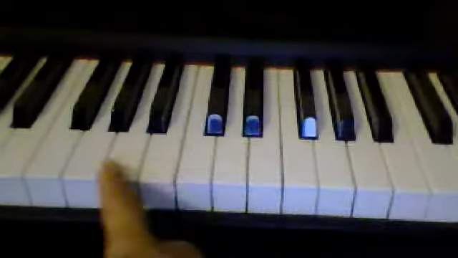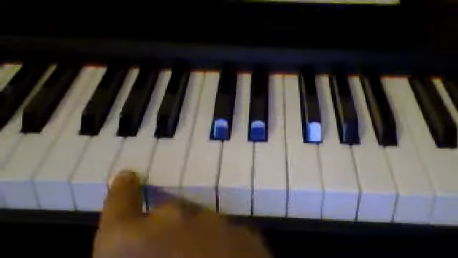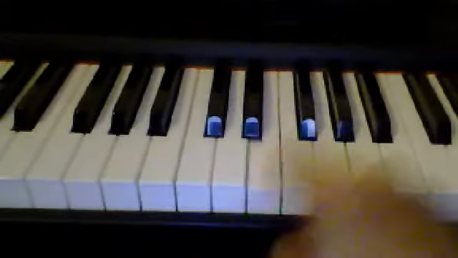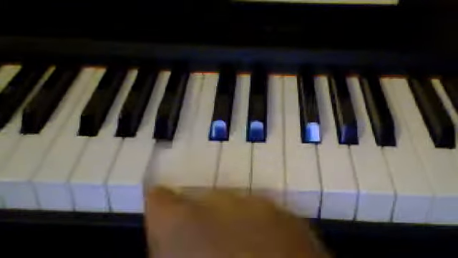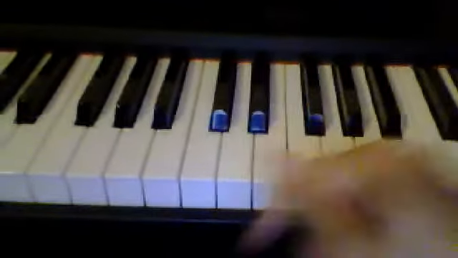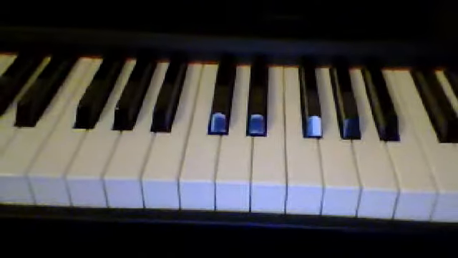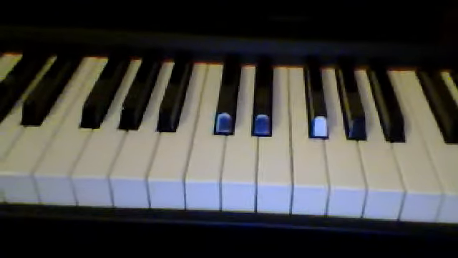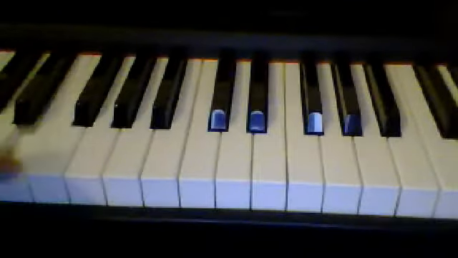So note names starting on A now. So this is C. A, B, C, D, E, F, G. Okay. A, B, C, D, E, F, G, and so on up the keyboard.